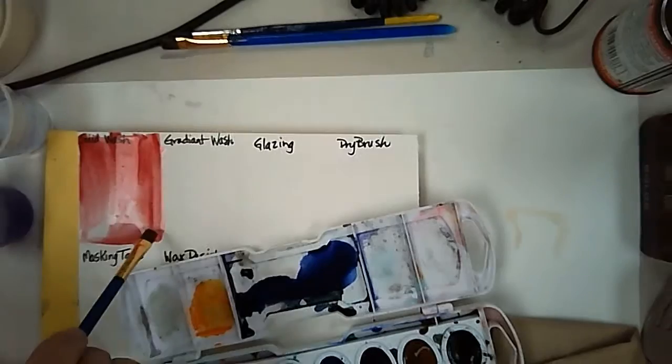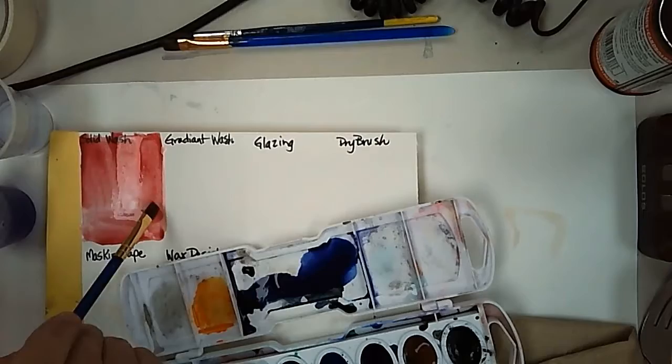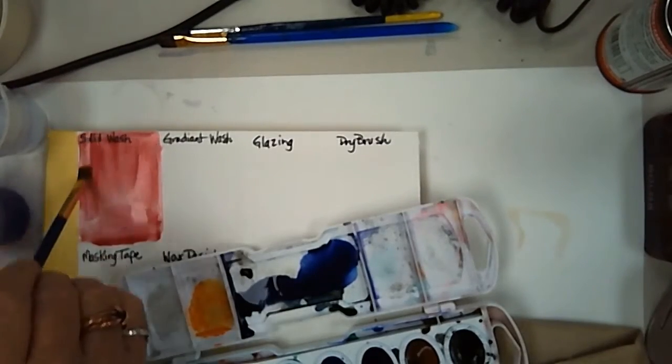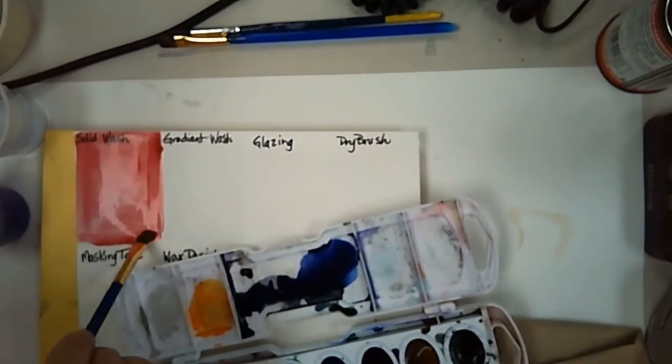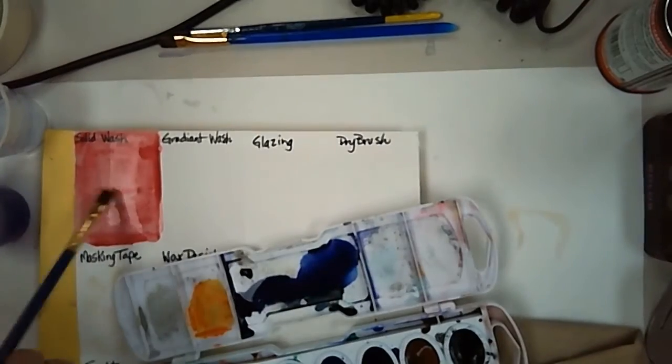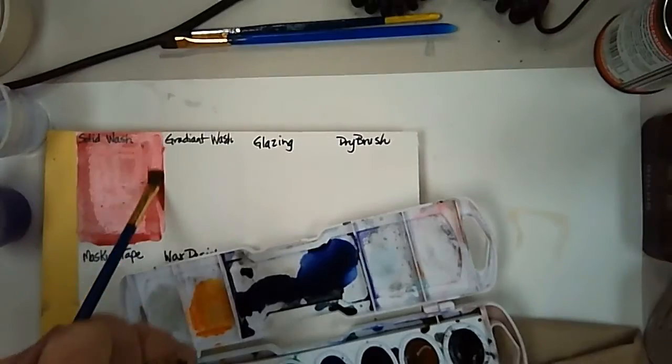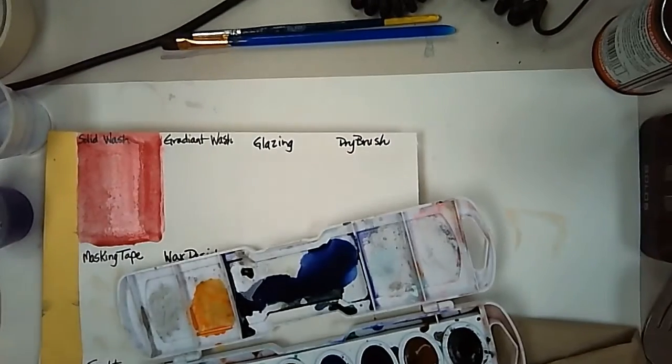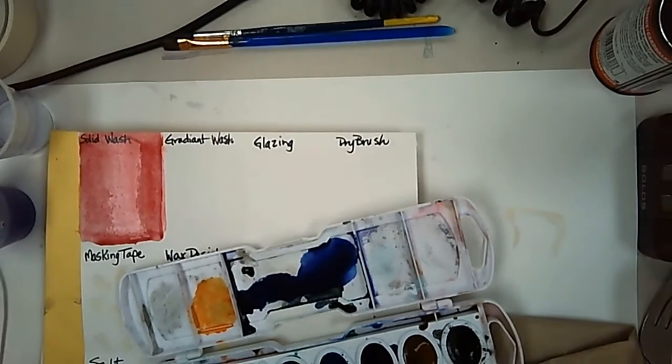And a wash is good for a background and a foreground, and go ahead and put your wash in first. Then you could use techniques like a dry brush on top of that, but you will need to make sure that this is nice and dry before you put another color on top, or it's going to bleed together. We'll do that in just a minute.